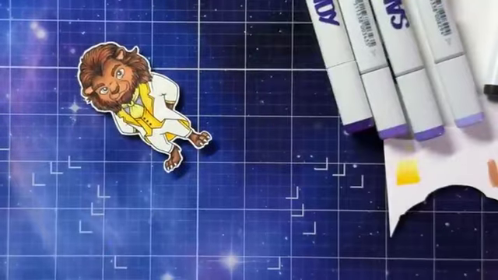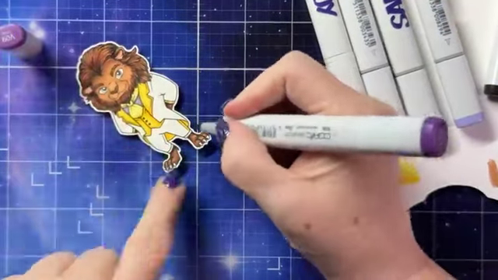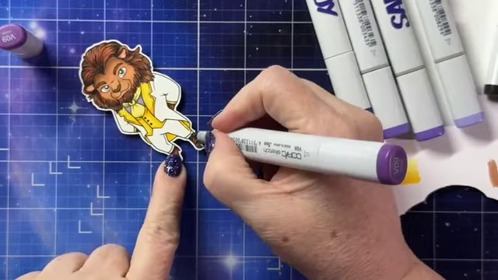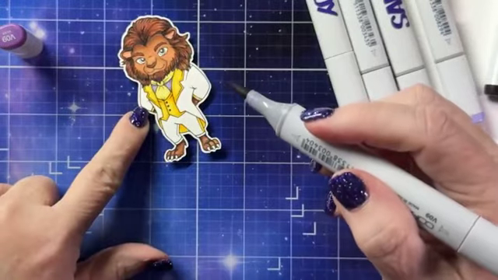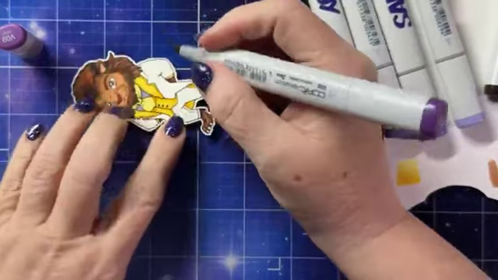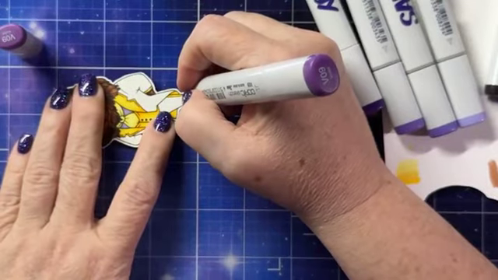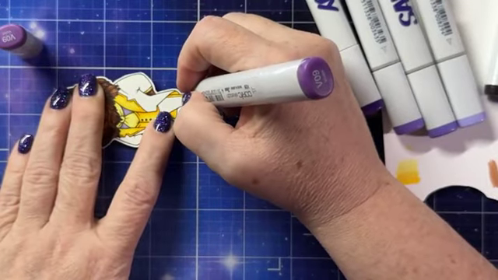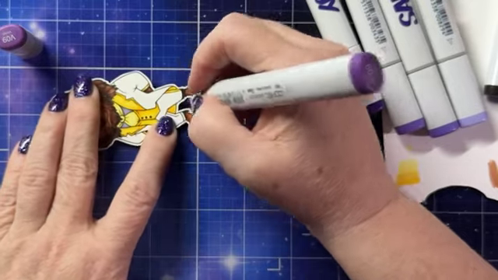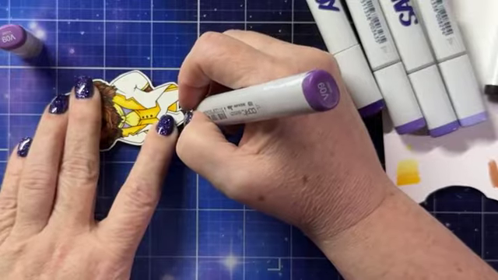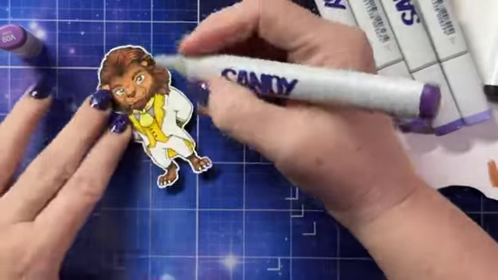Now let's do the pants so you can see. At the bottom, we could put yellow on those to match the wrists, but I'm not feeling that. I feel like I have enough yellow on there right now, so I'm just going to make those this really dark purple. So just at the bottom, we're just going to put that really dark purple.